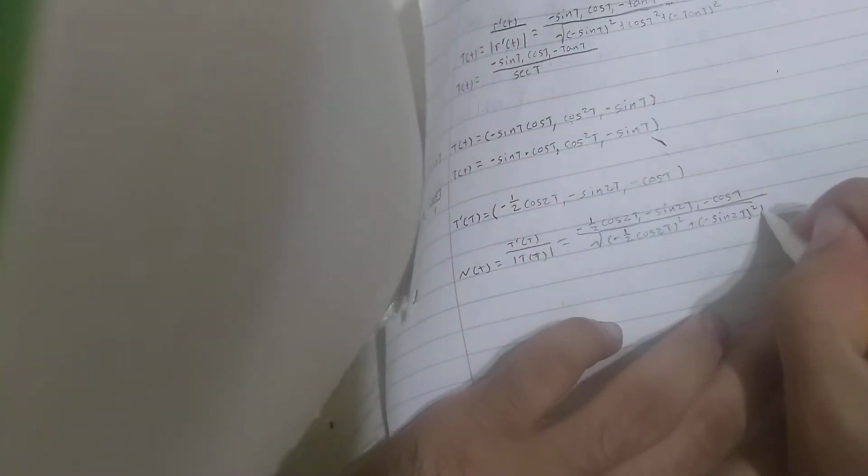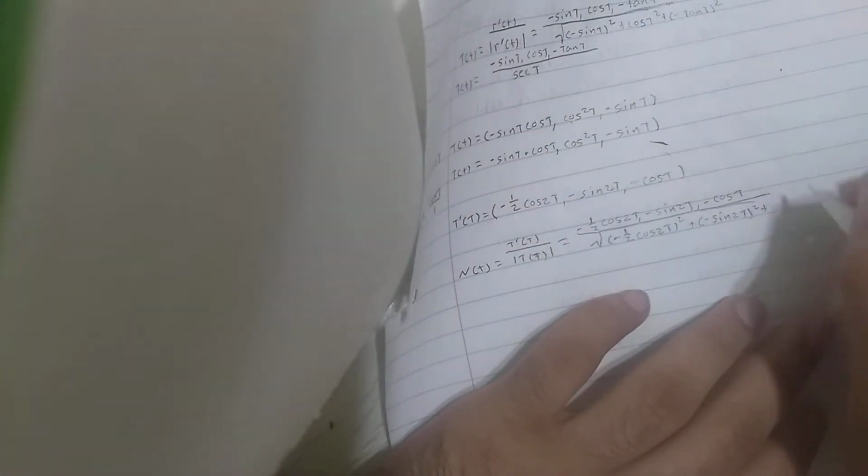Over the square root of our coordinates, negative cosine 2t squared plus negative sine 2t squared plus negative cosine t squared.